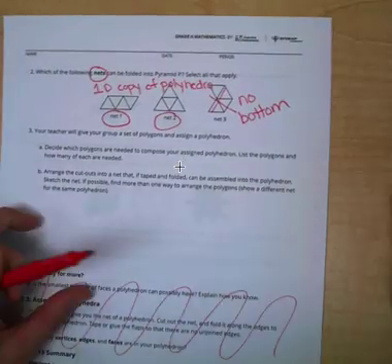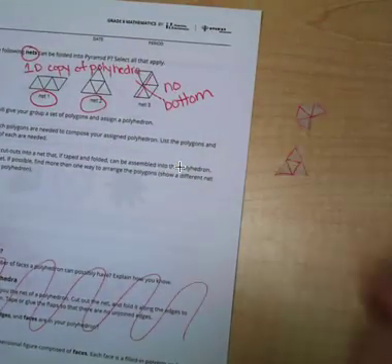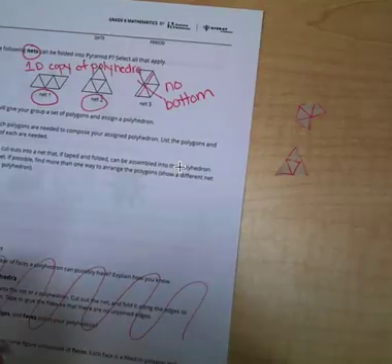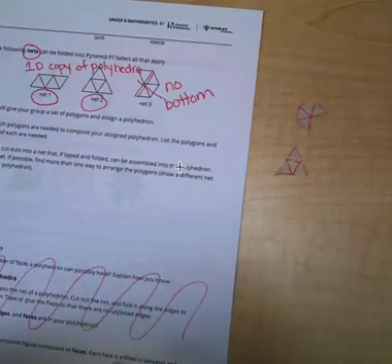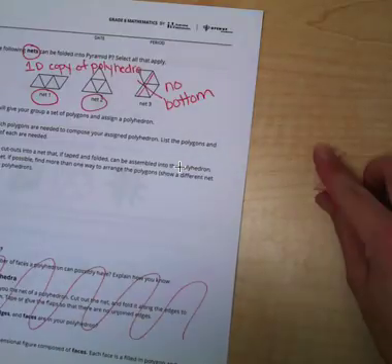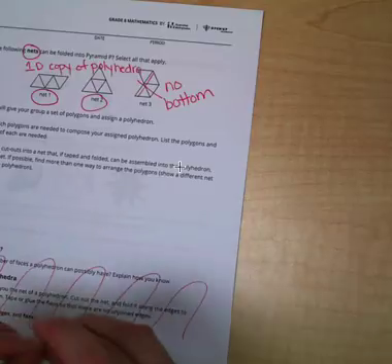So remember, if you had a hard time getting these to fold perfectly, don't panic. It's not a big deal at all. It was just practice for you to get a little bit used to what nets are and how we fold them. We're going to be doing it a lot tomorrow, so don't panic if you couldn't get them perfectly.